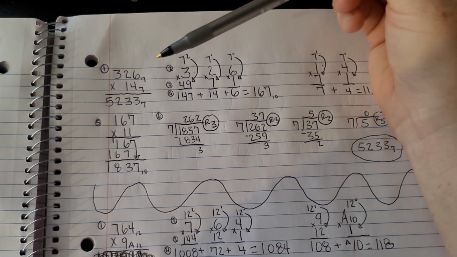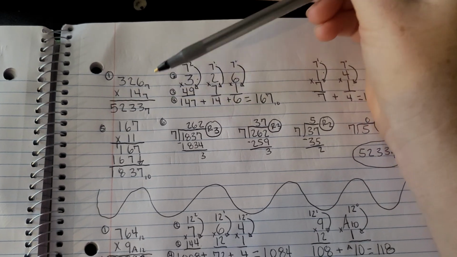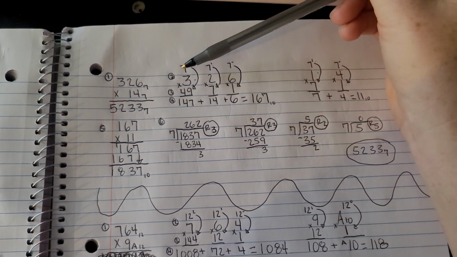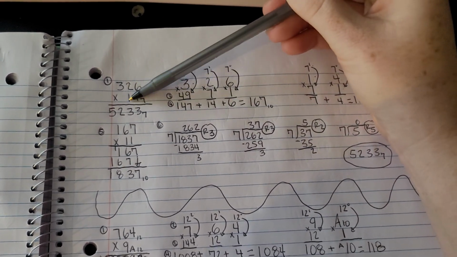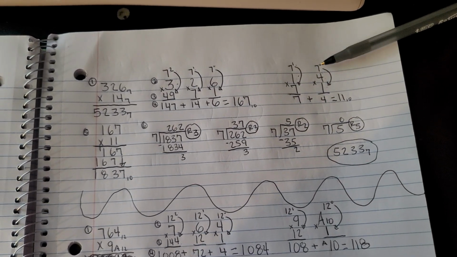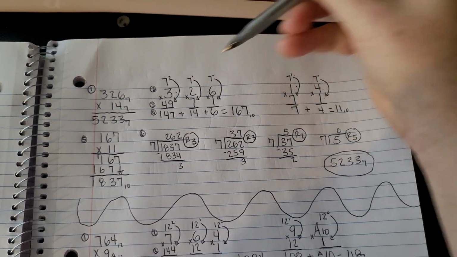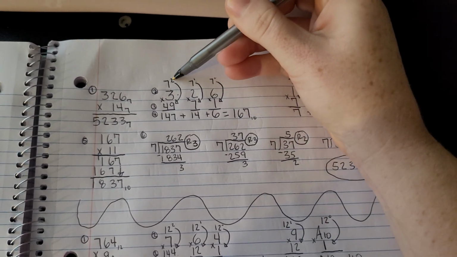Okay, so for your first problem, 326 with a base of 7 times 14 with a base of 7, you write it out as it is. Your second step is to list your numbers individually and then write their bases above them. So this would be 0, 1, 0, 1, 2.